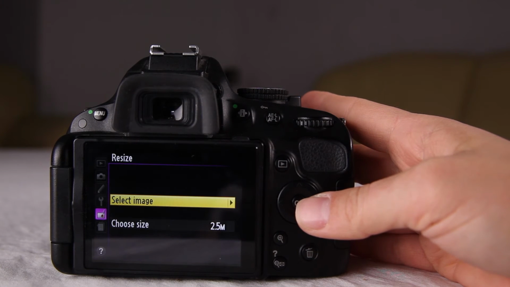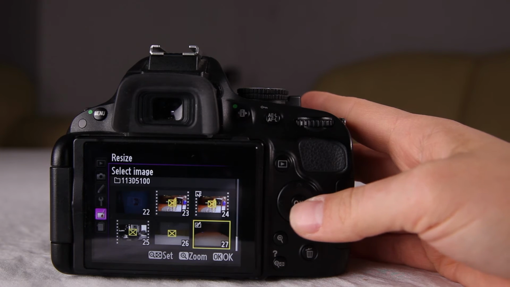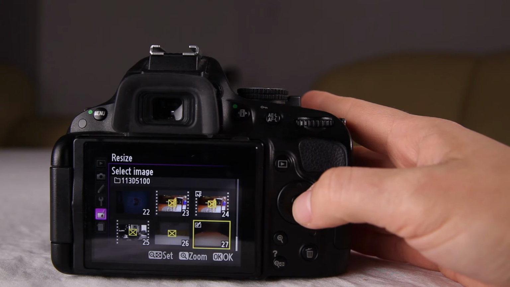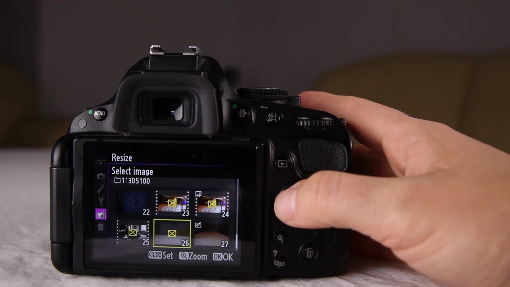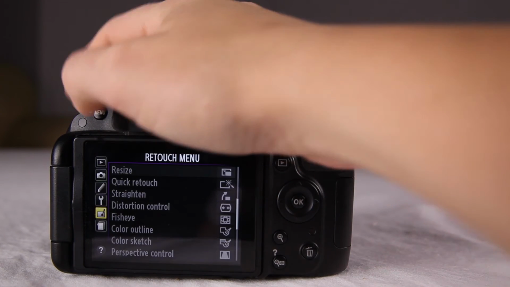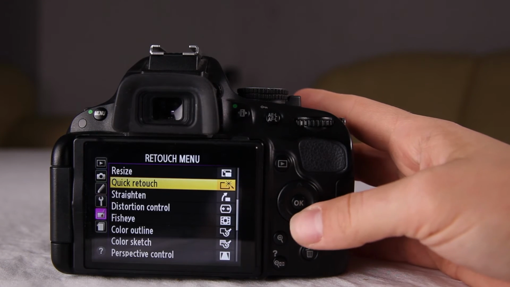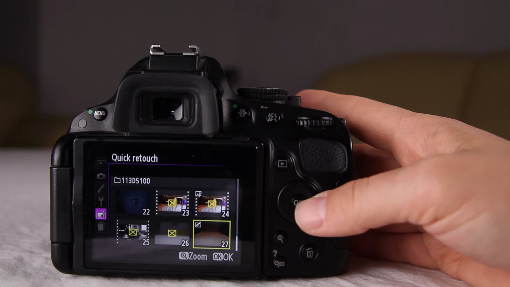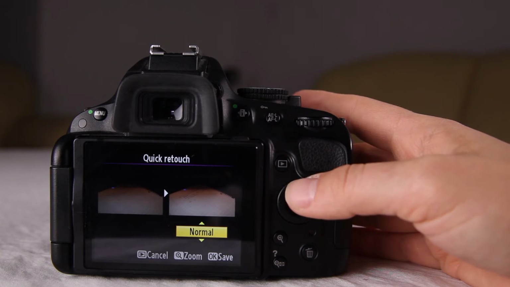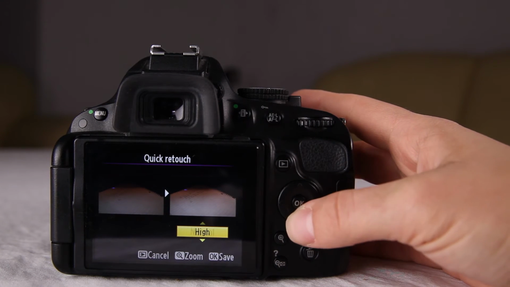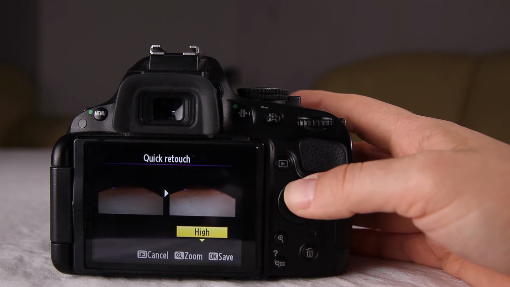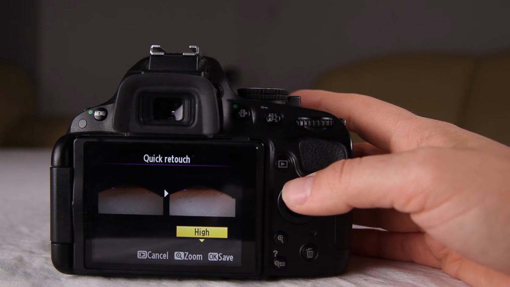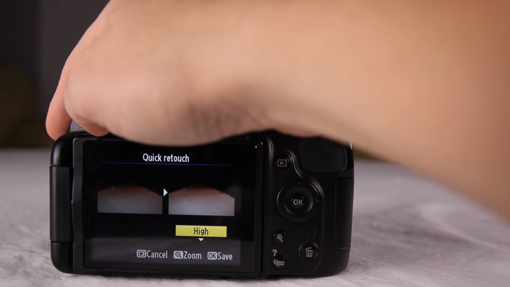Resize. So you can go ahead and change the size of images if you want to make them smaller on camera. Quick retouch will automatically do retouching, and you can decide how you want to do it. It kind of intensifies colors and bumps contrast up a little bit. That's pretty much it.